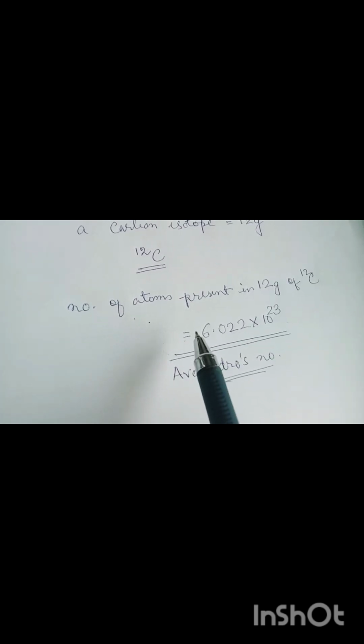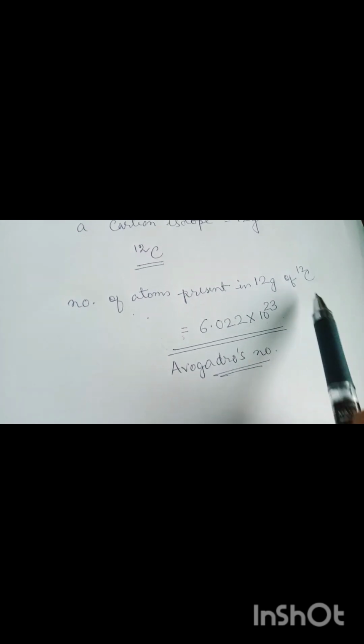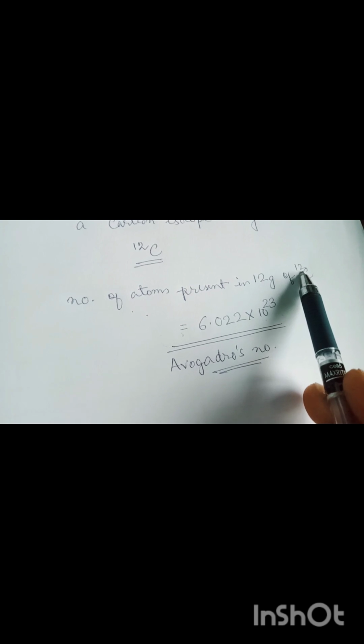The amount of substance which contains 6.022 into 10 to the power 23 carbon 12 isotope atoms is called 1 mole of substance.